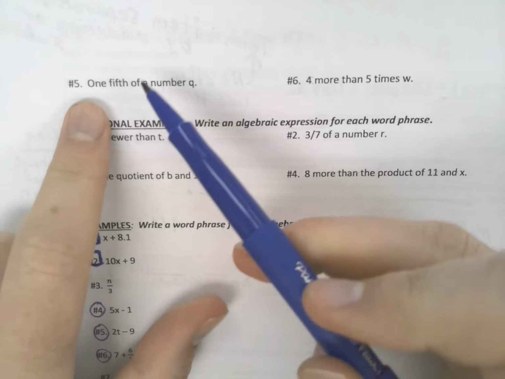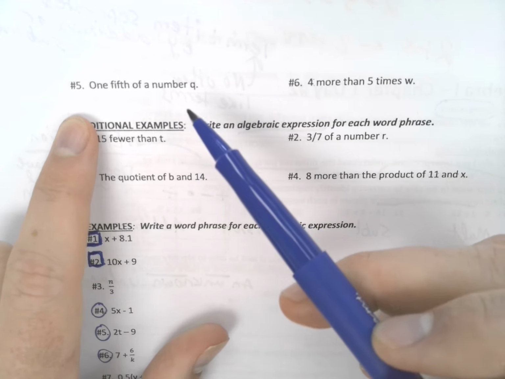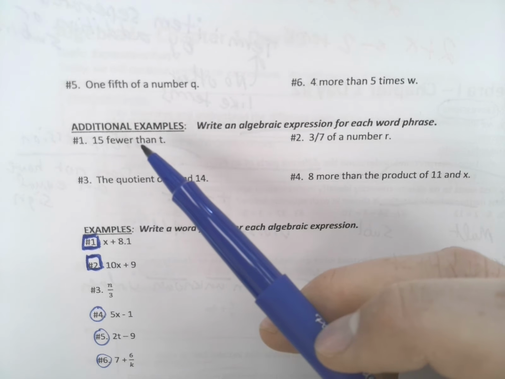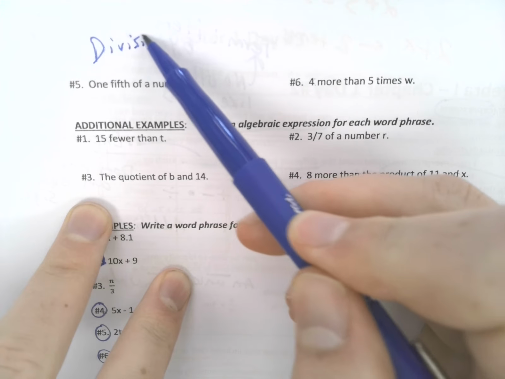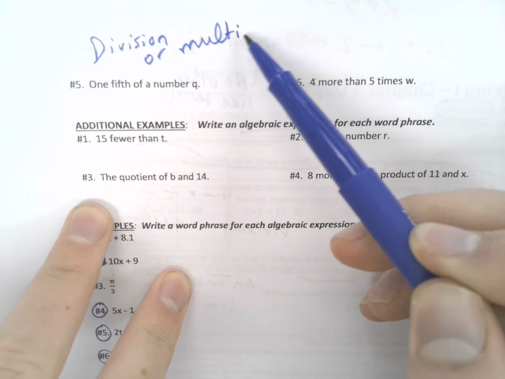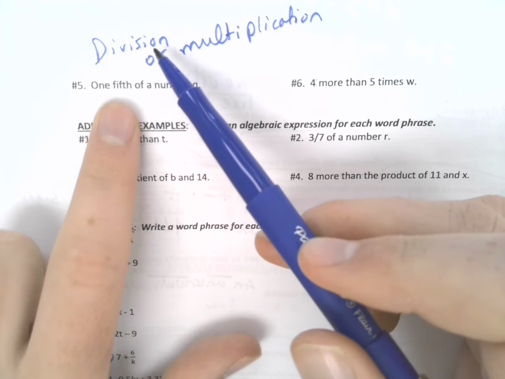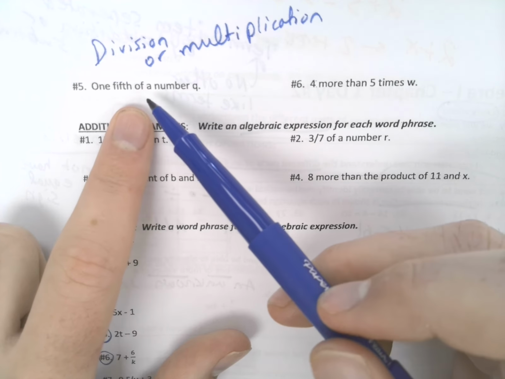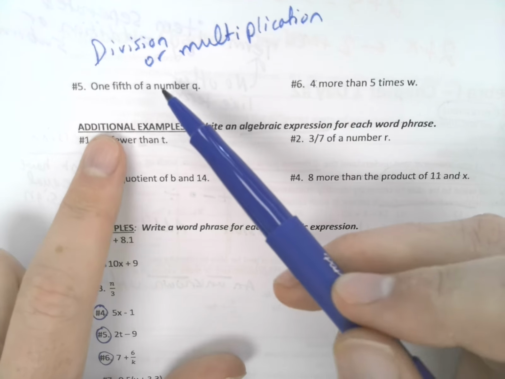So let's start with the one that may sound a little bit more confusing. 1/5 of a number q. What does it mean to take 1/5 of something? 2 things, really. This could be a division problem, or you could make this a multiplication problem. Let's talk about the division way first. So if you're taking 1/5 of something, wouldn't that mean you're dividing it by 5?